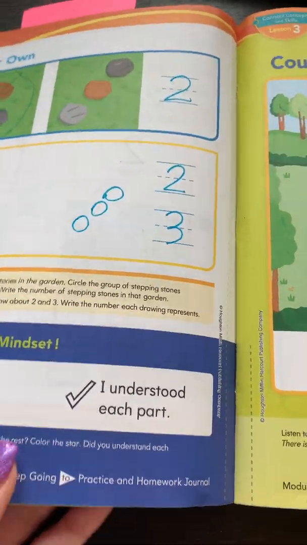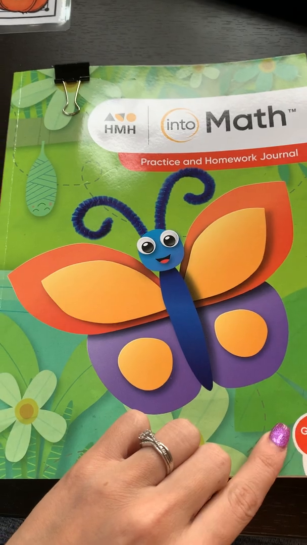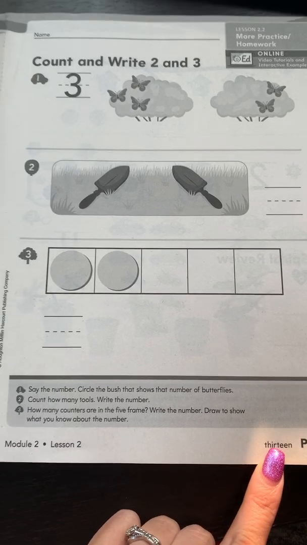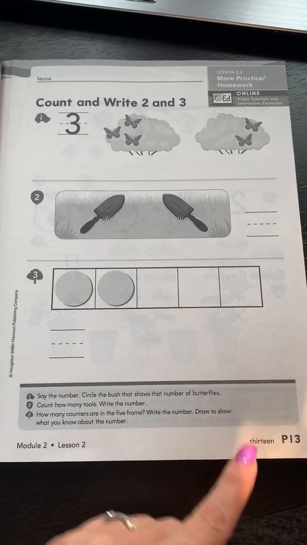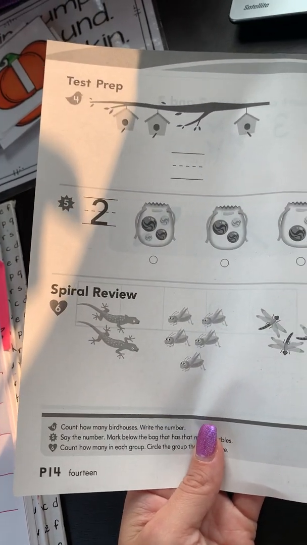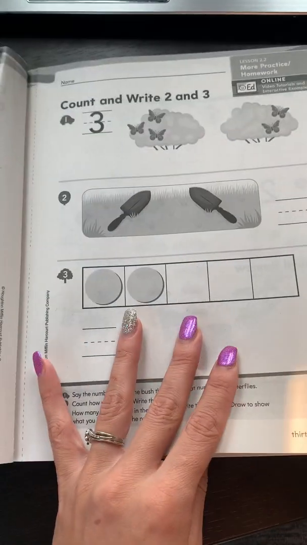Next, you're going to go to your workbook, the one that has grade K on it, and turn to page P13, and you are going to complete the count and write 2 and 3 page and P14 page. And you will upload one page of your favorite into Seesaw.